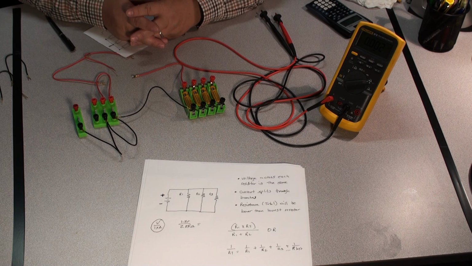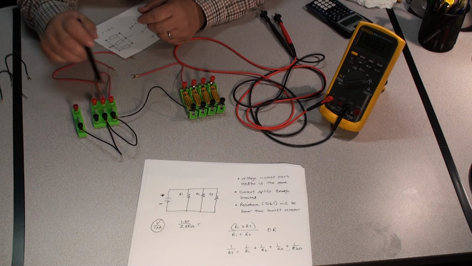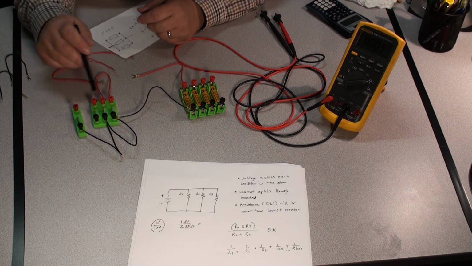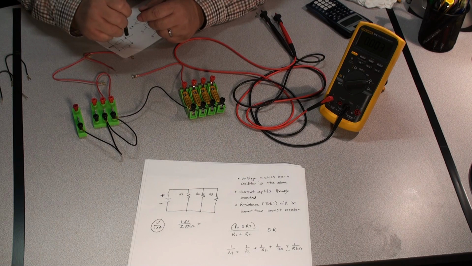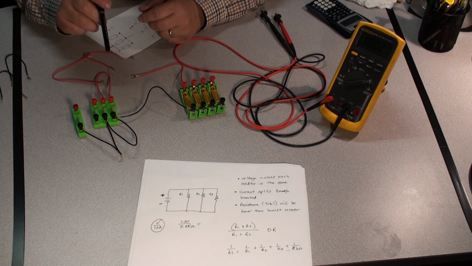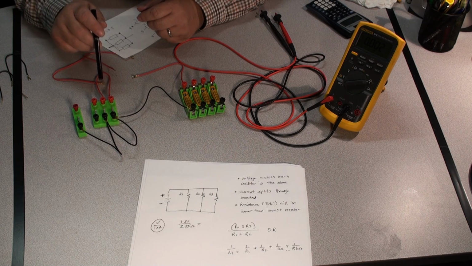So your job is going to be to do 3 resistors, not the 3 that I did. Actually, let's change that. I'm going to have you use a specific 3 because you're going to answer some questions about that.